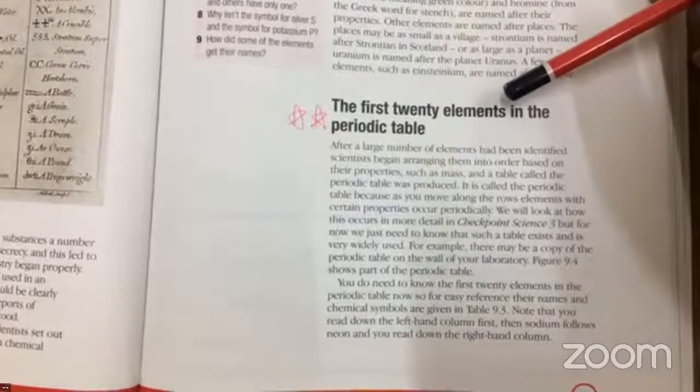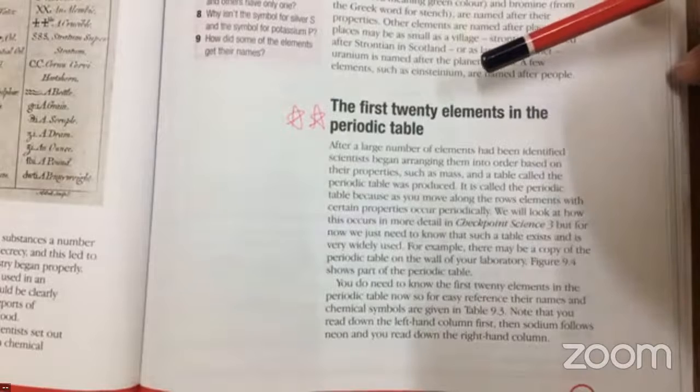So today, we come to the almost last part already for today. Okay, this is about something you need to do some research on. In Year 8, we need to get familiar with the first 20 elements in the periodic table. Okay.